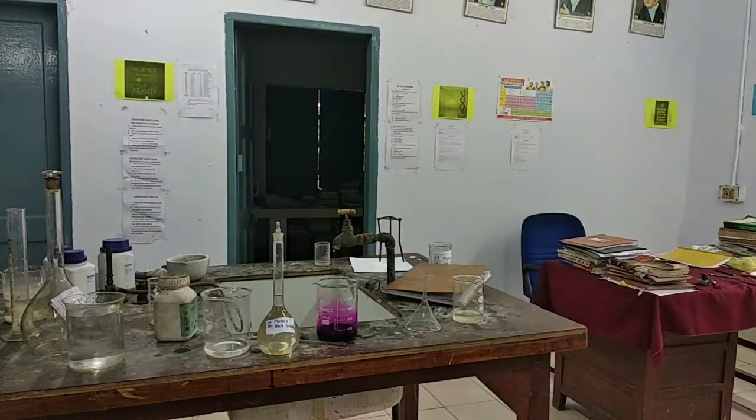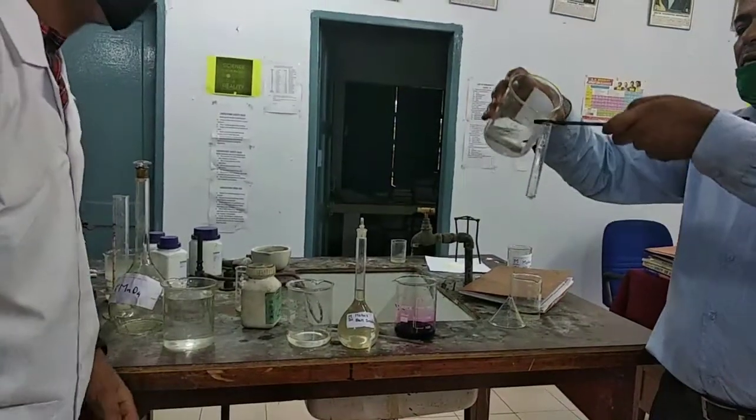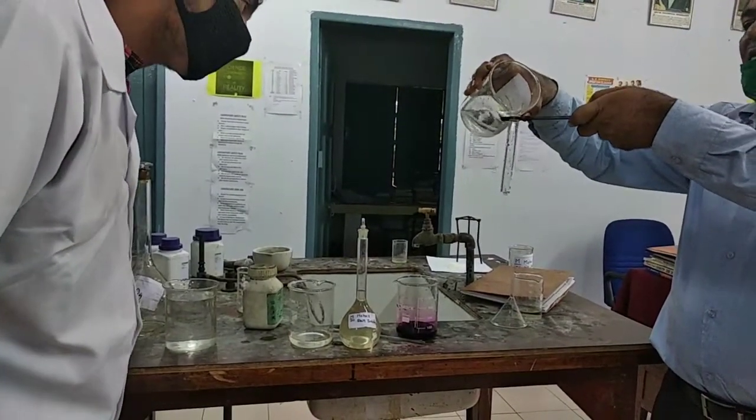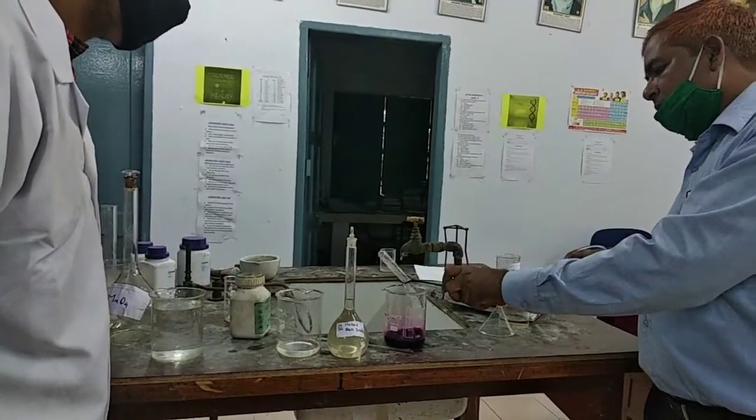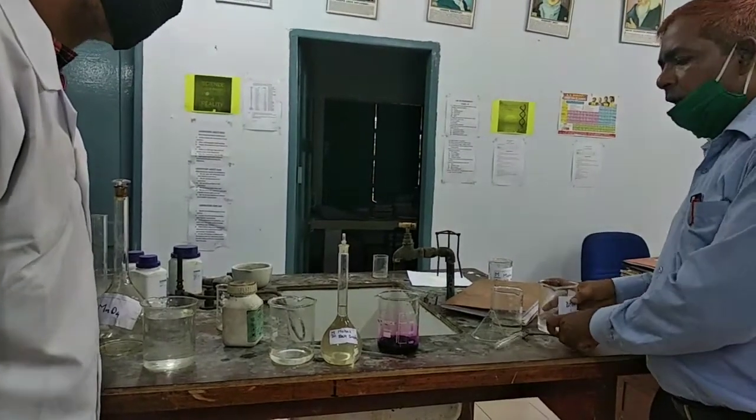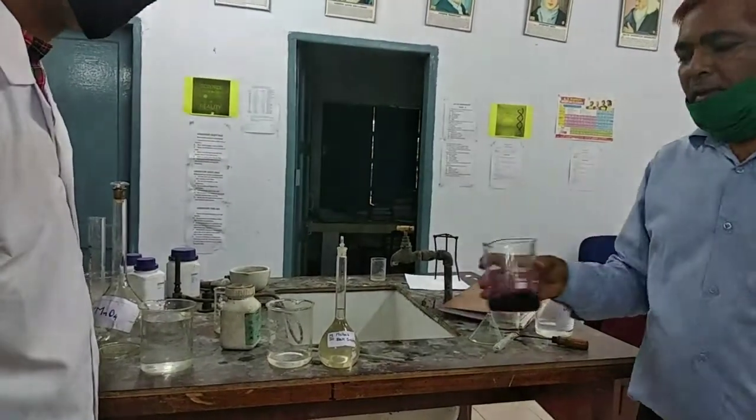Then add 6 to 7 ml H2SO4 in the KMnO4 solution so that the KMnO4 may readily dissolve with water.